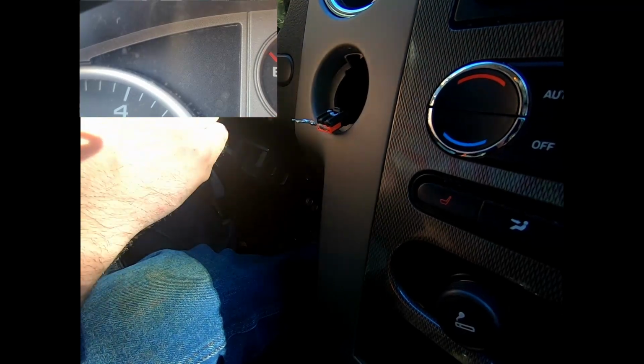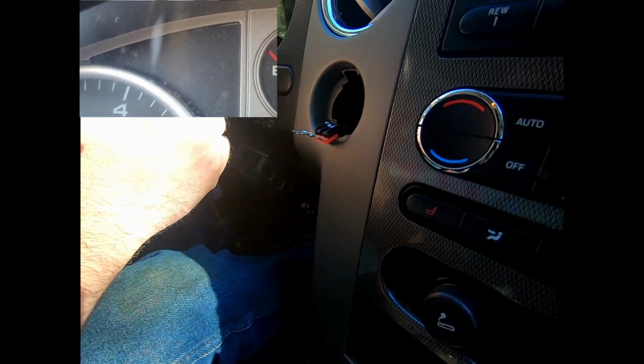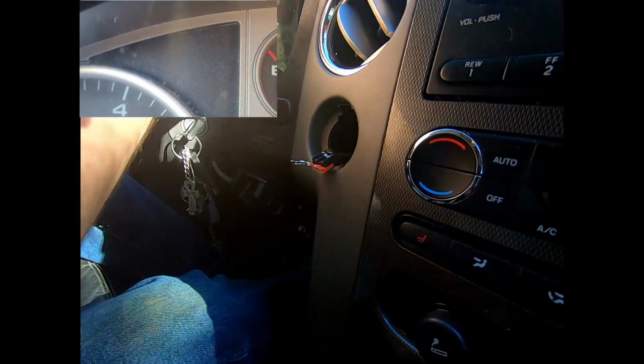So that verifies that that is in fact the problem and justifies the ordering of a new switch, because the switch is broken.